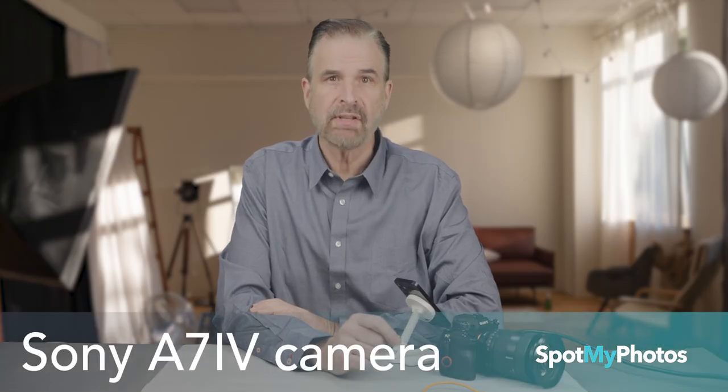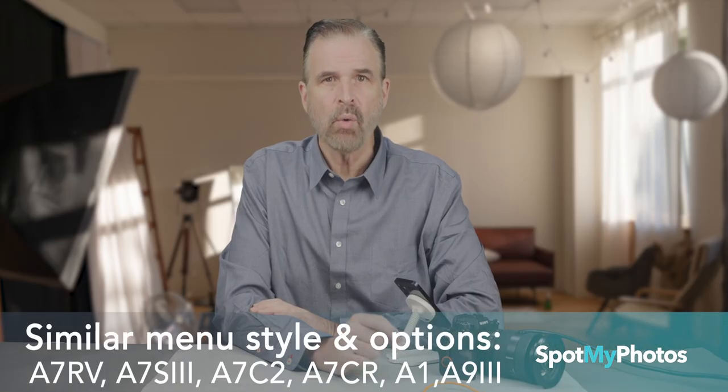These are the settings specific to the Sony a7 IV camera, but if you're using another Sony camera, while the pages of the menu may be different, these settings can be a reference point for you to set up your own camera. While the team at SMP can't do these videos for every model of camera, there are other videos for some of the more popular ones.